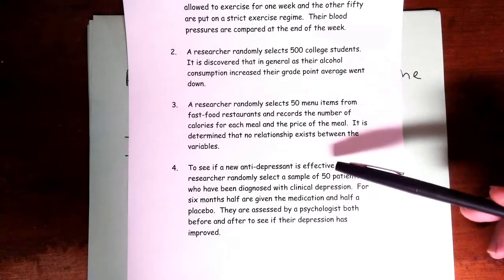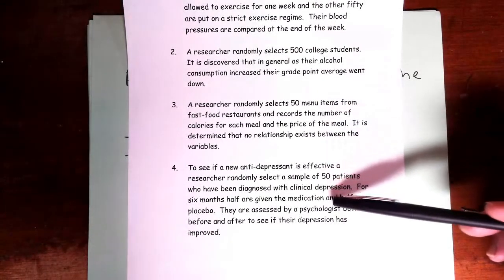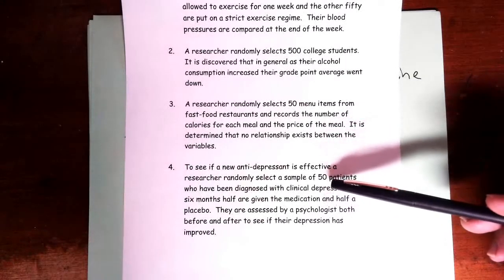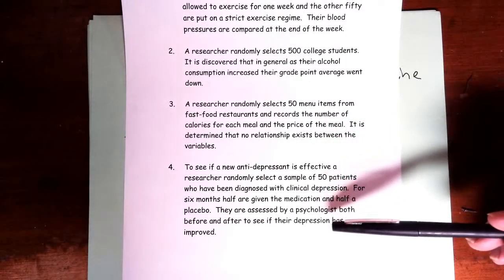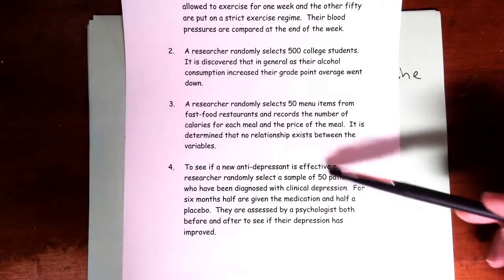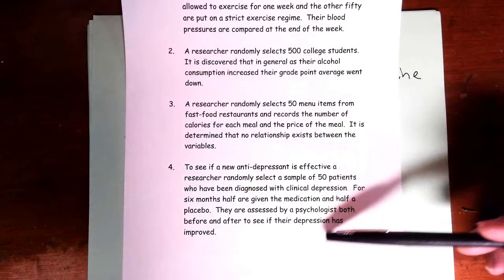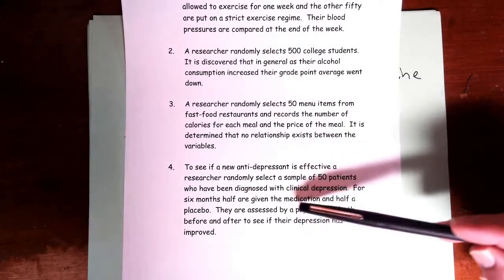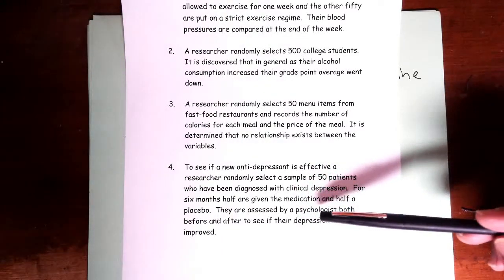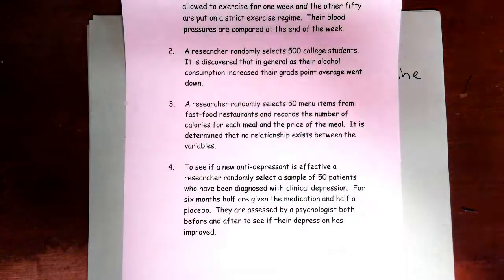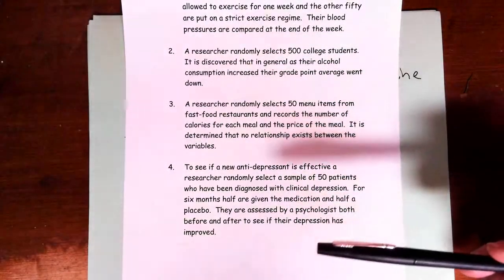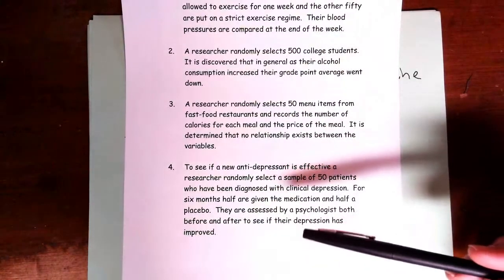So this is an example of an experimental study, and they're wanting to show, does the medicine have an effect on their depression? So the medicine, whether they get the medicine or the placebo, that's the independent variable. And then whatever assessment score the psychologist gives them, that's the amount of depression in a sense. That's the dependent variable. The thing they want to show is the effect.